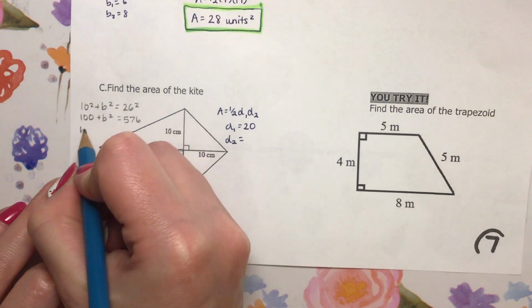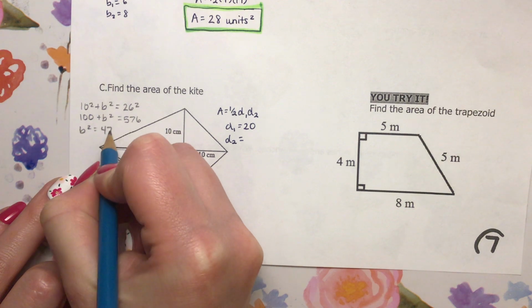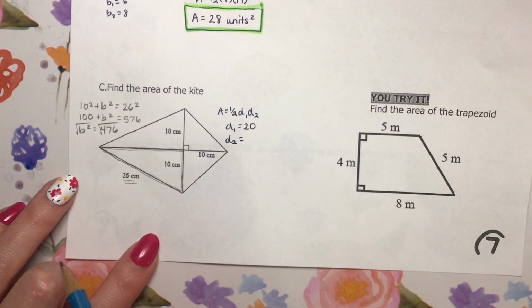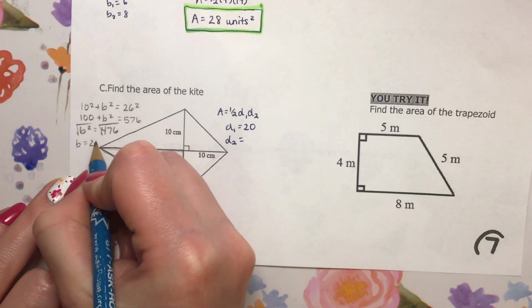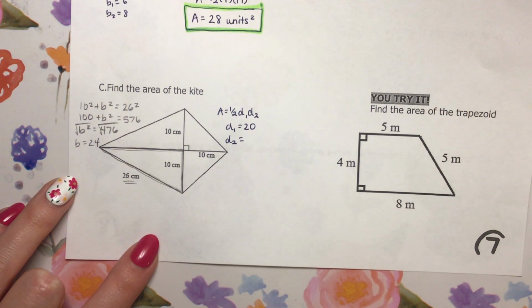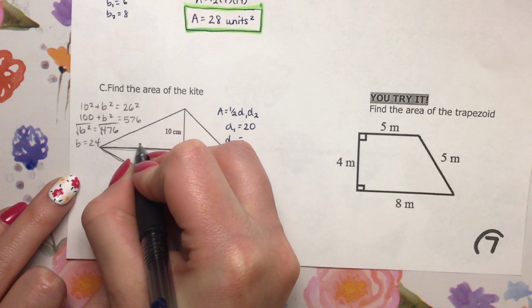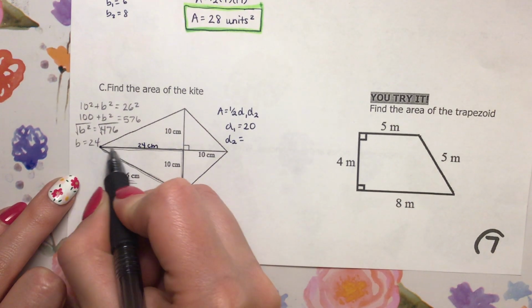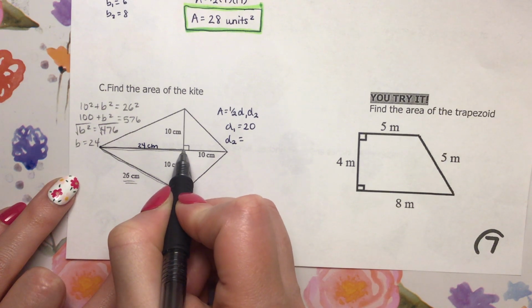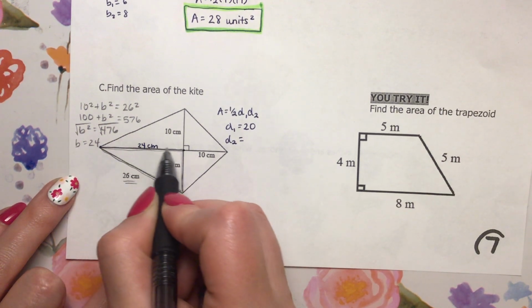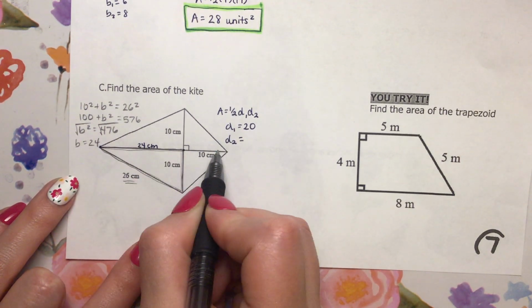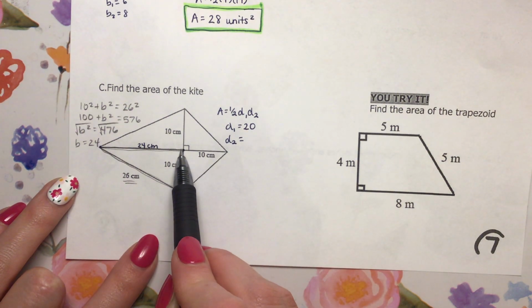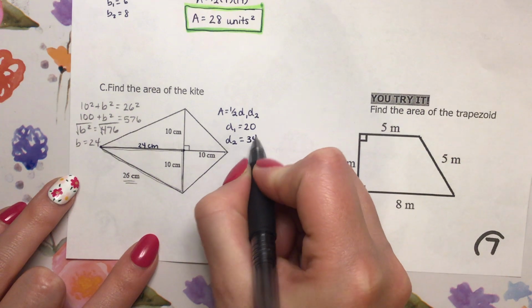Subtract 100 from both sides, getting us b squared is equal to 576, and when you square root both sides, you end up getting b is equal to 24. So I now know that this distance is 24 centimeters, from this point to that point. So the whole distance across that diagonal is 34. So from here to here is 24, plus another 10 is 34.